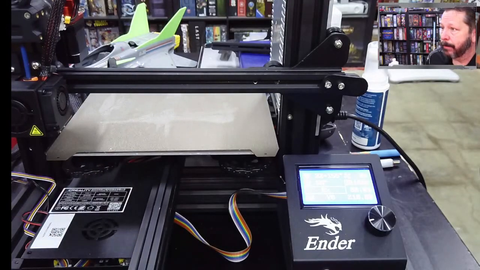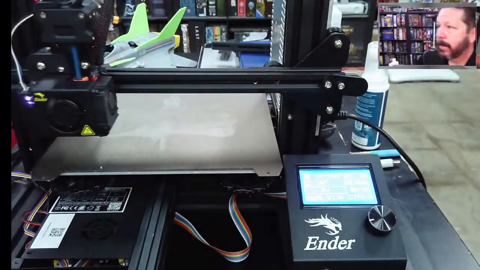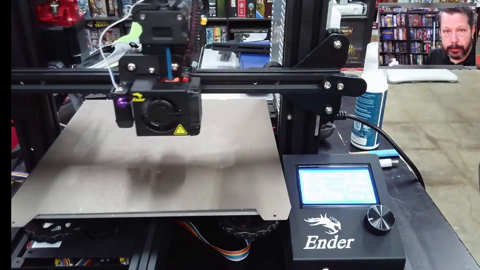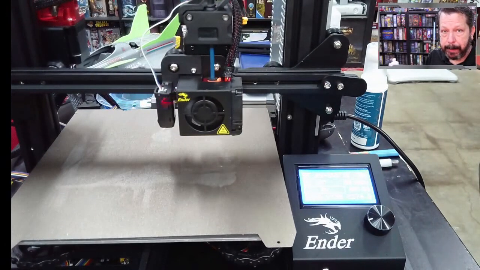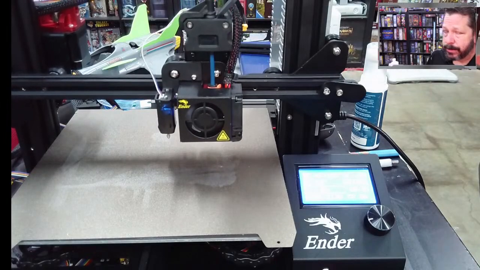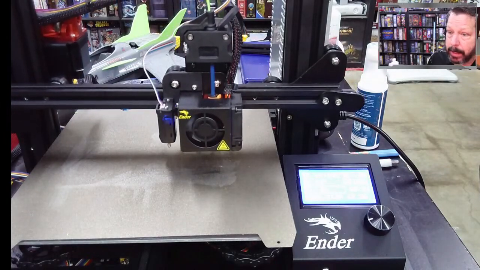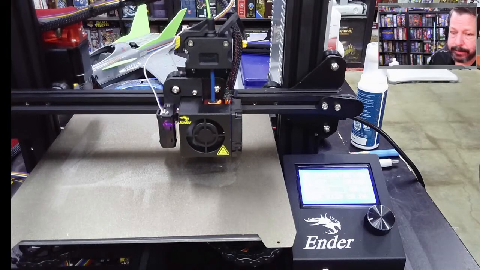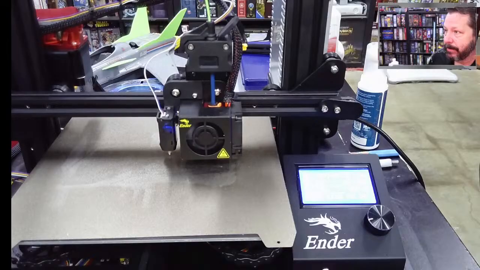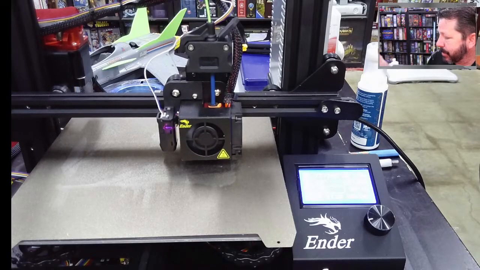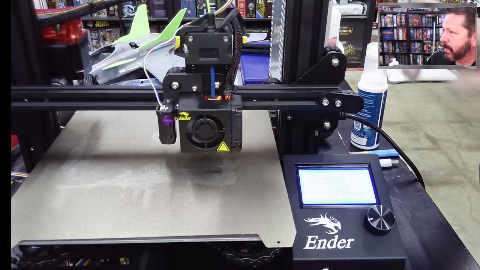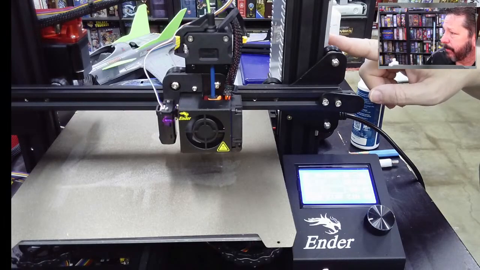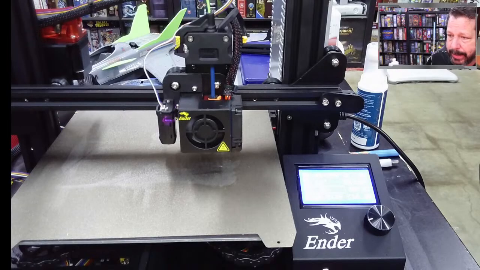So there are little computer chips on the board that's in here, called stepper drivers, that are controlling the stepper motors, and they can be much quieter than this. So this one is definitely not set up for silent running. But while it's just sitting here not printing, you can still hear this power supply fan. It's kind of loud when everything else is quiet.